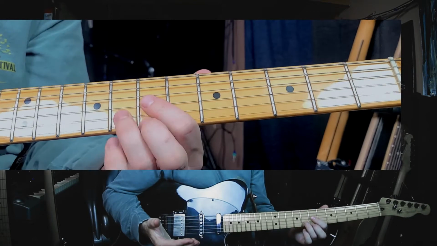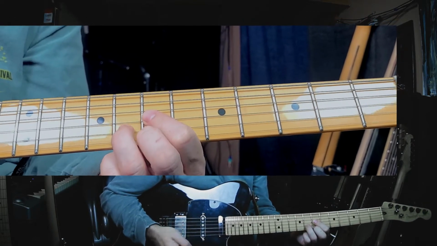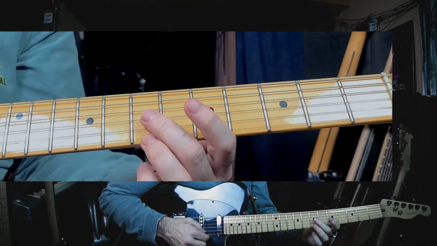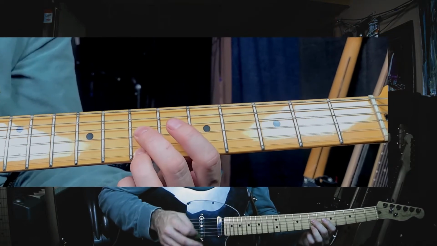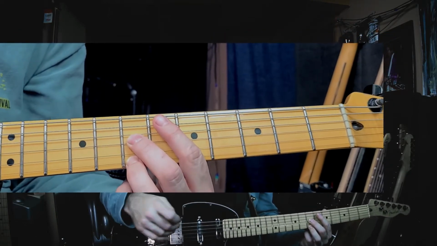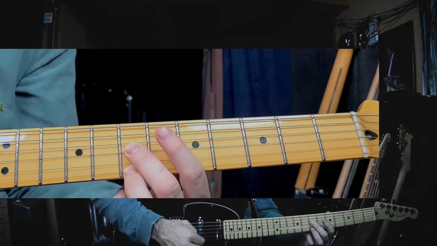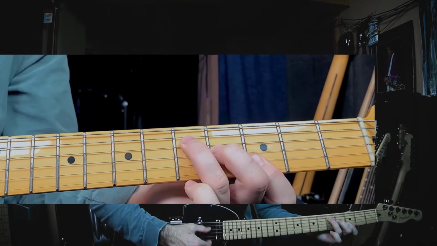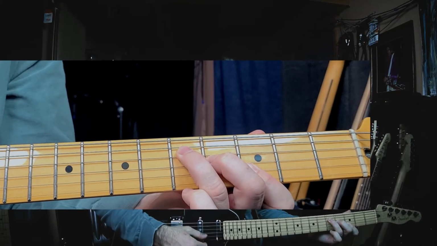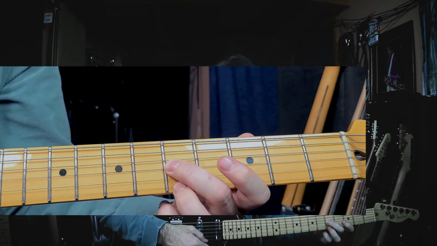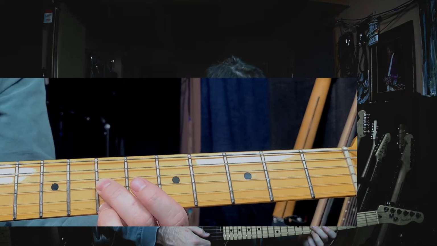But the D shape of G. But we're only playing these 2 top ones, just like in the blues turnaround. That's why I feel like it's important to learn your basic blues turnaround. So again, we have the top 4 of G, then we have the transition, then we have the other voicing of G.